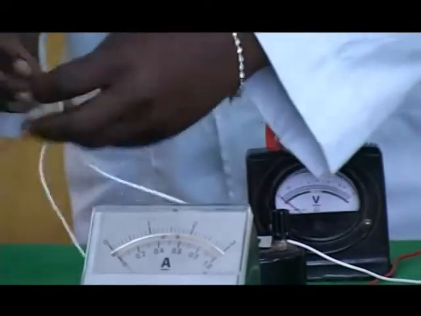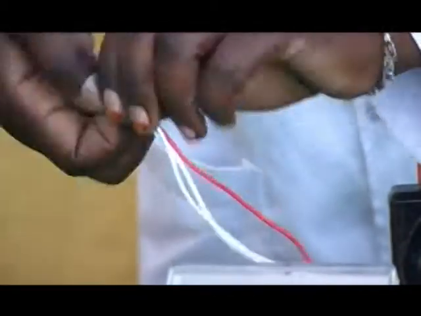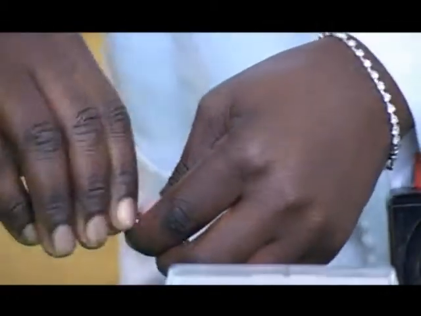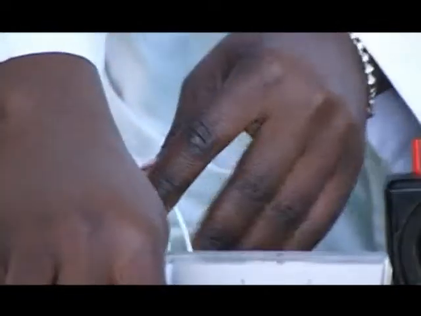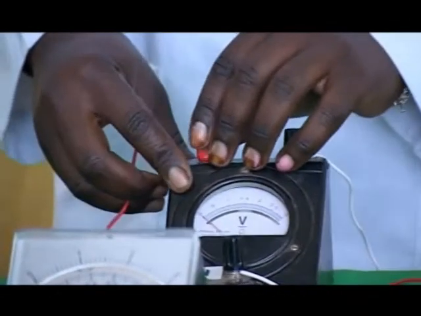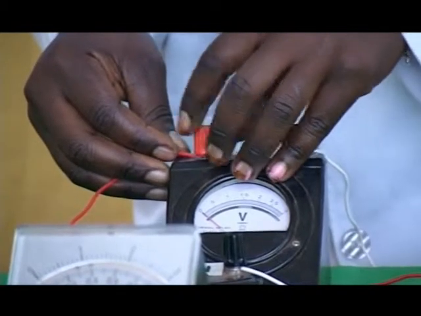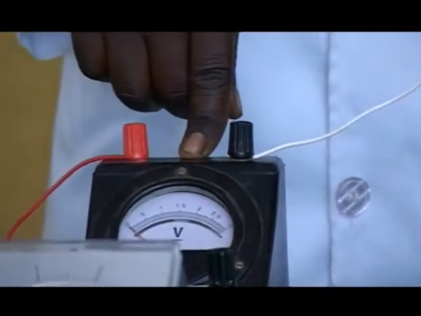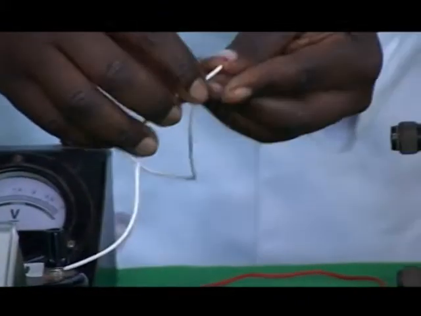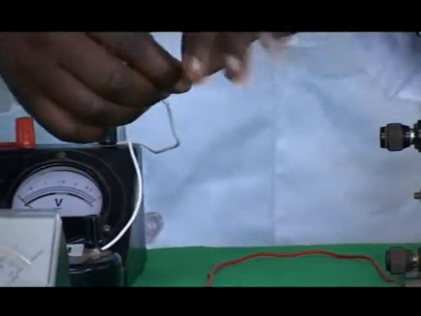Because the negative terminal is from the ammeter, it means that on the voltmeter side we are supposed to connect the positive terminal. Then the negative terminal of the voltmeter is connected in parallel with the resistor, which is our conductor.